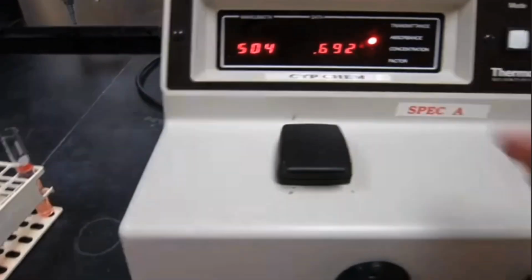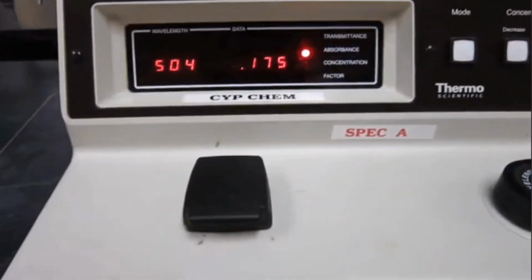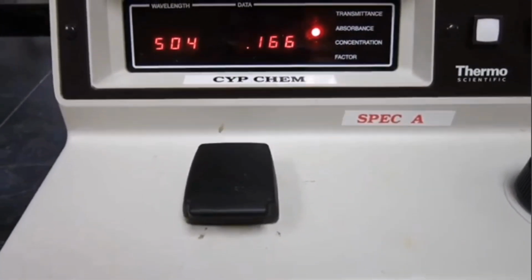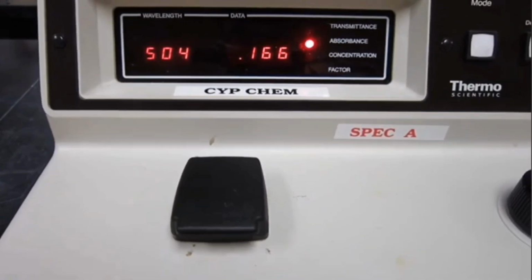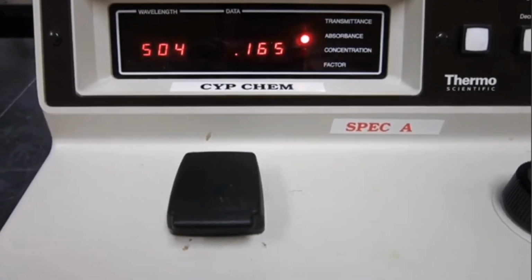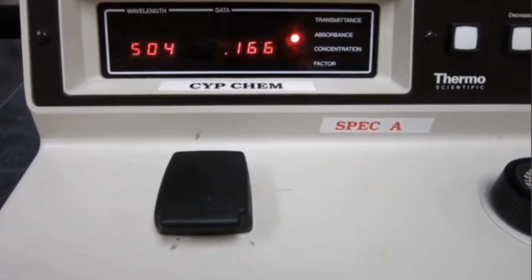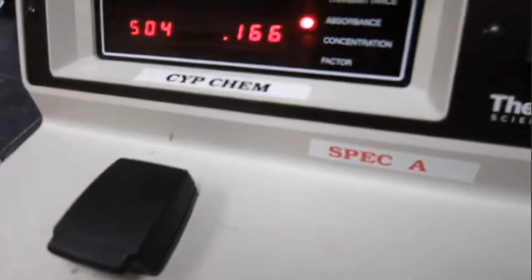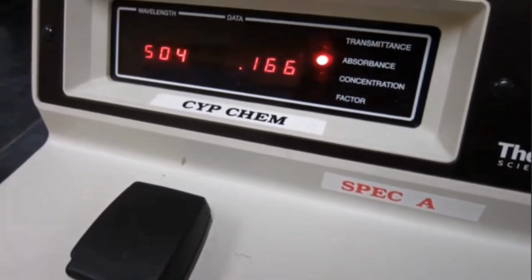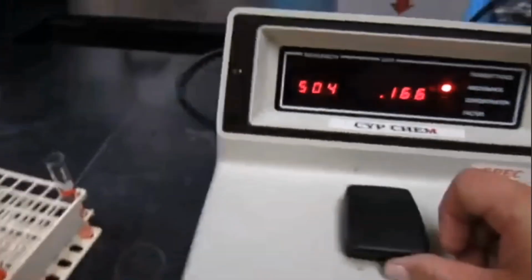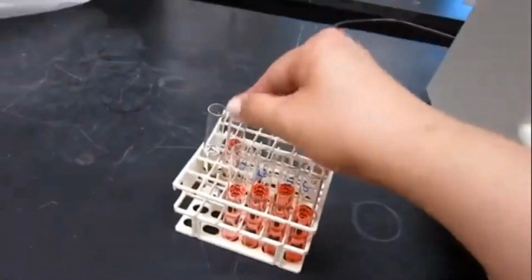Water would be 0 since we did not have any Allura red in it. And this is our first solution. You just have to put it inside. It's already been calibrated for you at 504 wavelength, which is the maximum absorbance for Allura red solution.